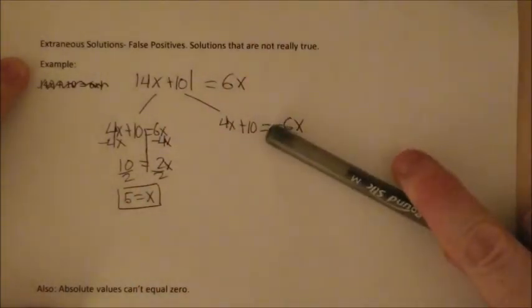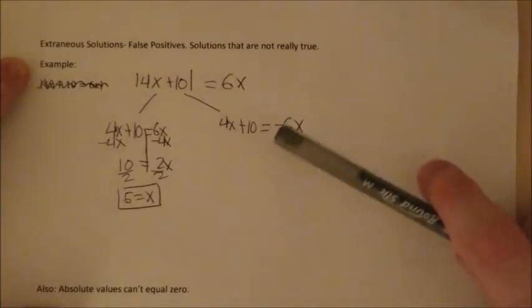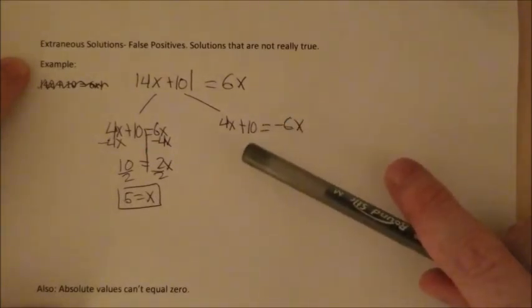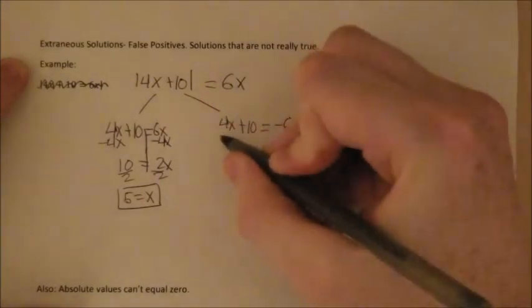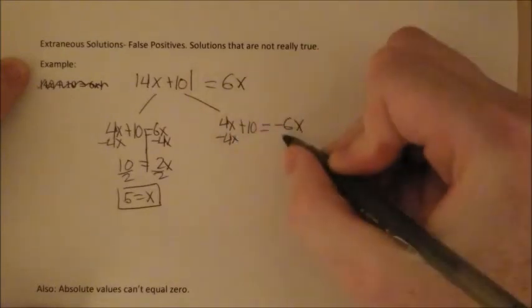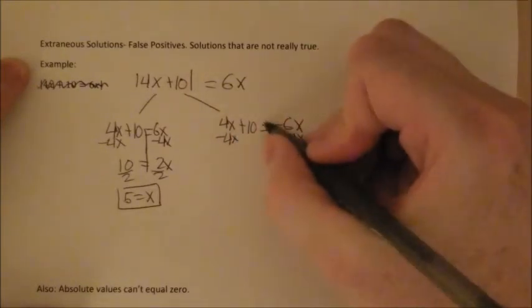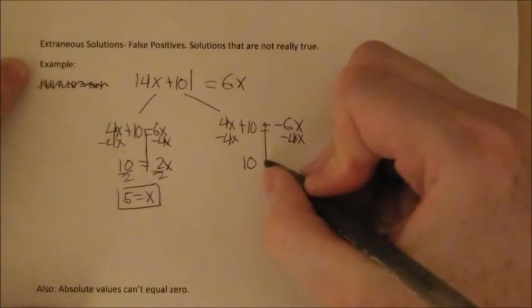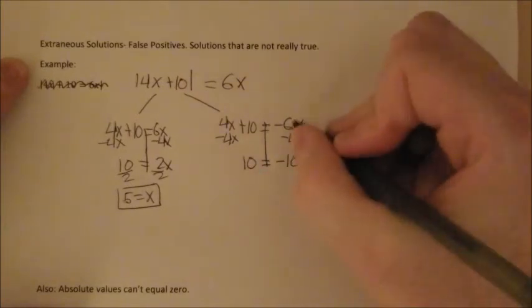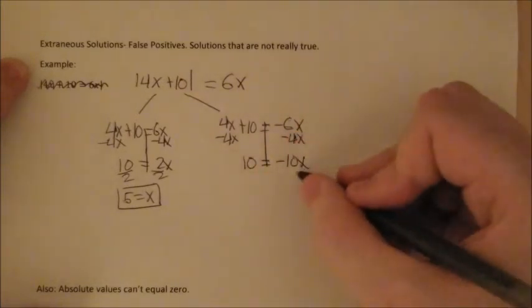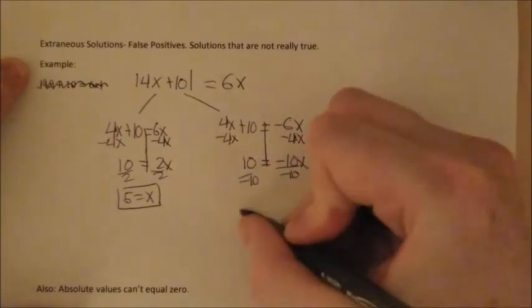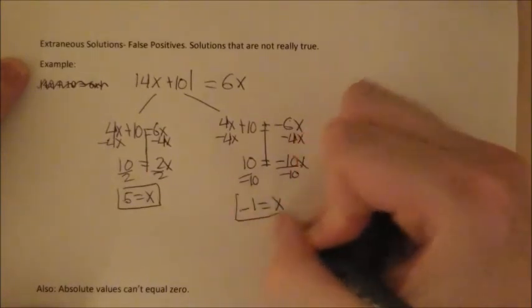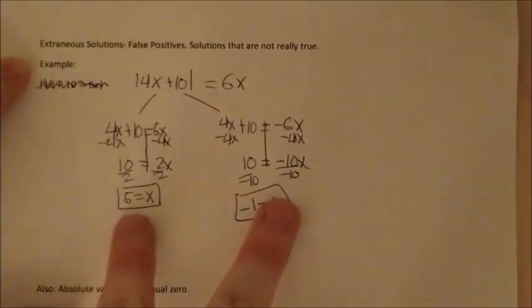For our second equation, the smaller of our x's, well, in this case, we'd probably want to still move the 4x over. So if you do that, you'll end up with 10 equals negative 10x, because negative 6 minus 4 is negative 10. Divide both sides by negative 10. You'll get negative 1 is x. But are these truly our solutions? Let's check them really quick.